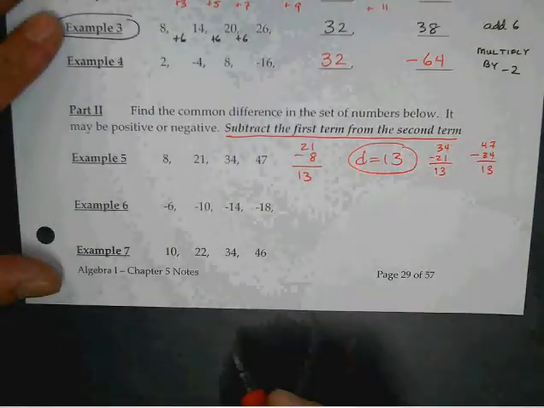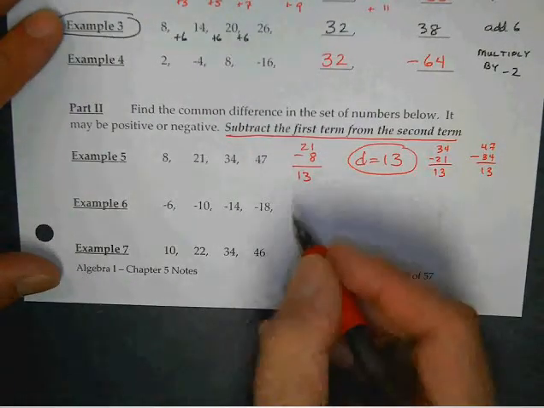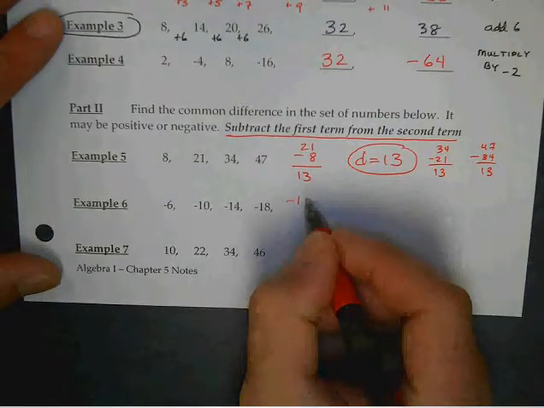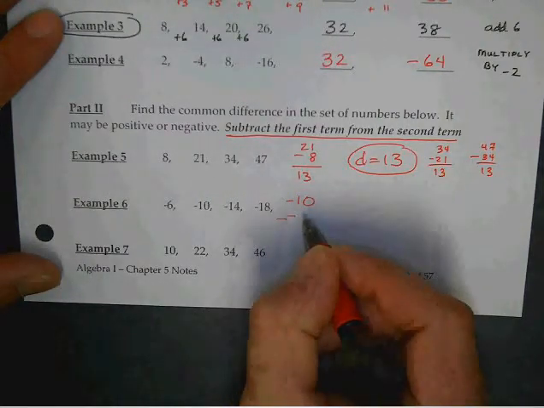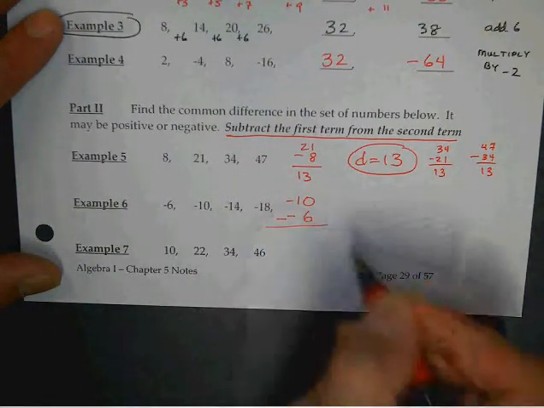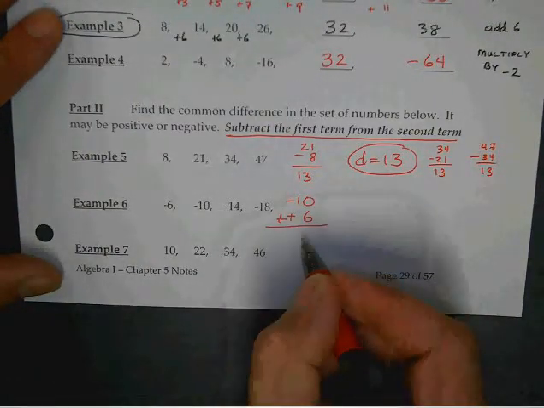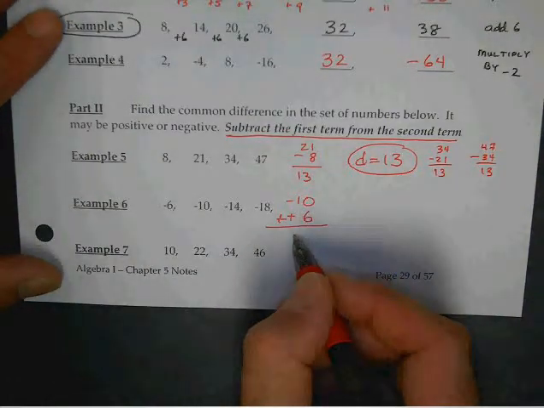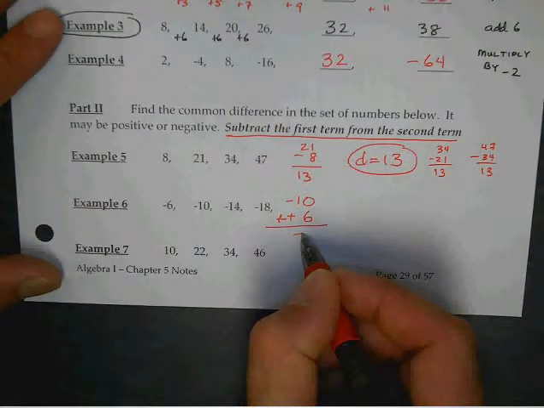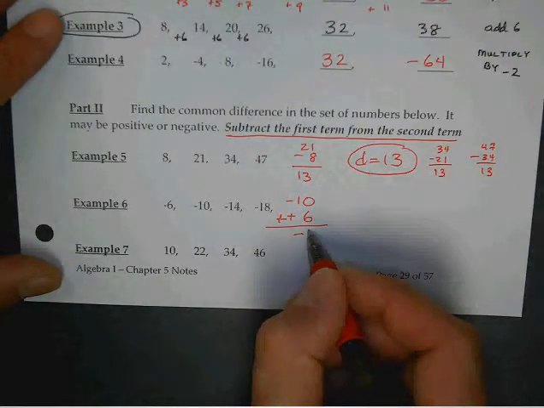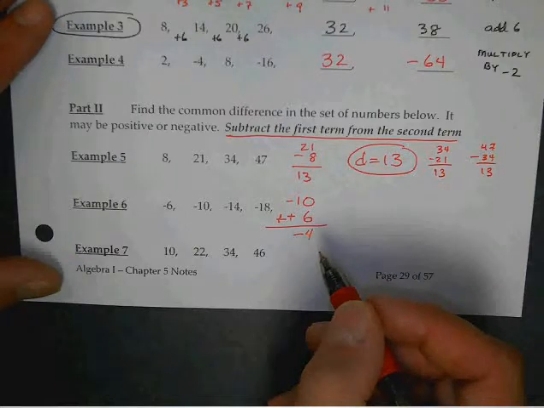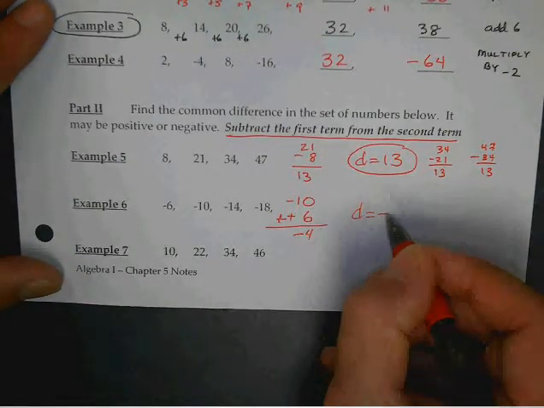Let's look at the next one. A little harder here. Negative 10 minus negative 6. How do I minus a minus? You make it a positive. Okay, so we make that a plus. So I get negative 10 plus 6 is negative 4. Okay, so D equals negative 4.